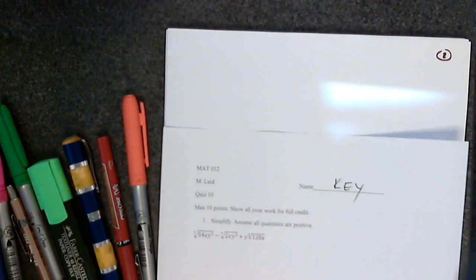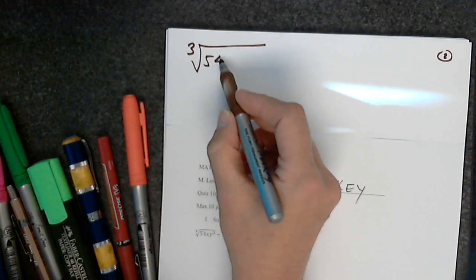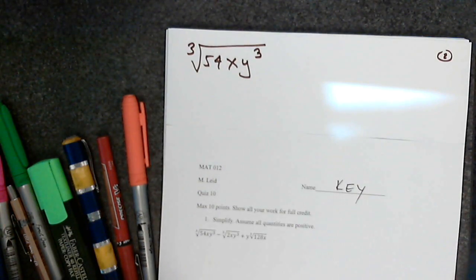Let's start with the very first radical, which is the cube root of 54xy to the third.